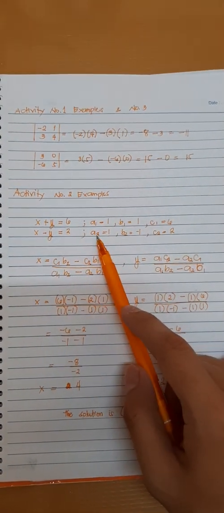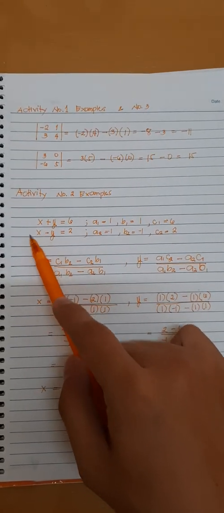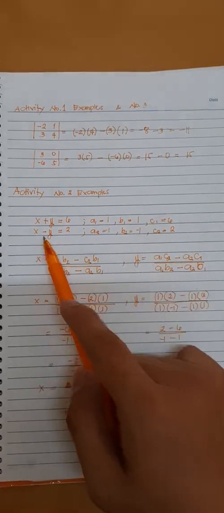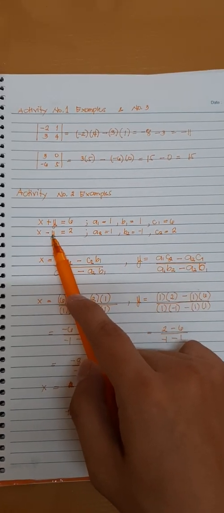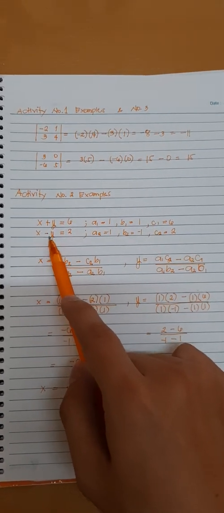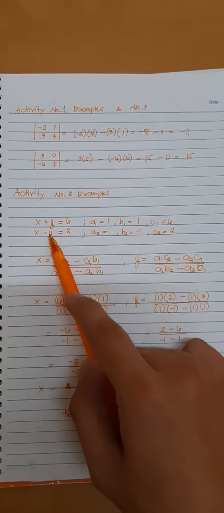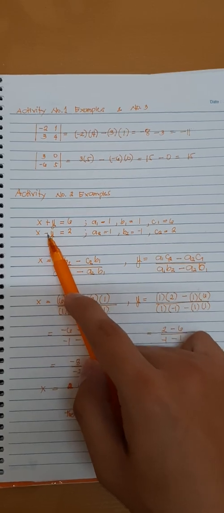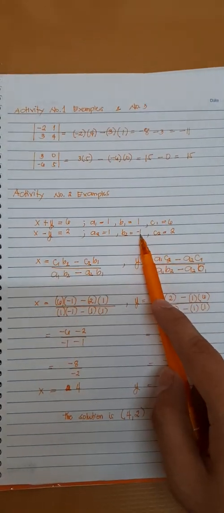And for a sub 2, again, this is the value beside the first variable. And for the b sub 2, since we have here minus y, we will consider the subtraction here as negative. So we have -1.